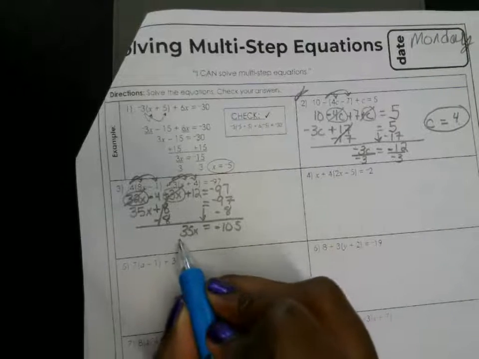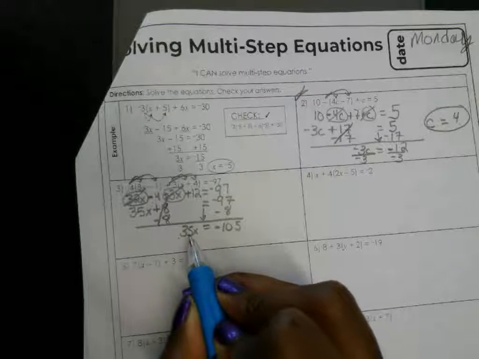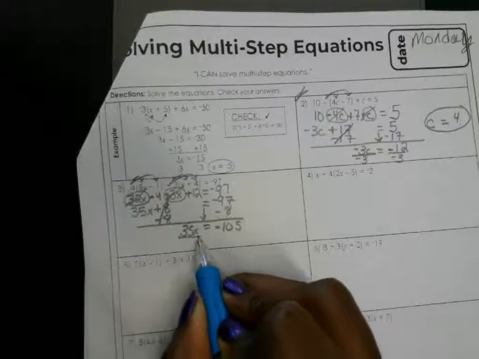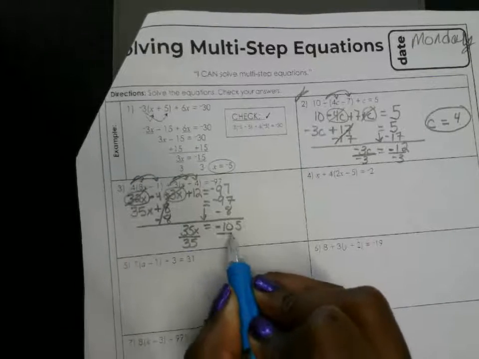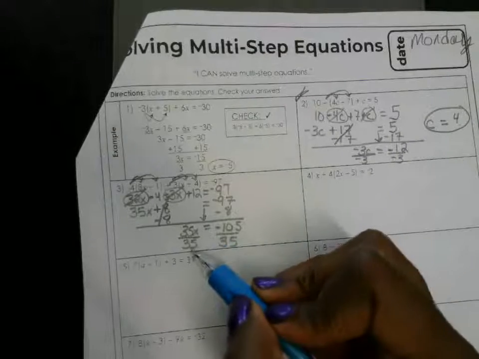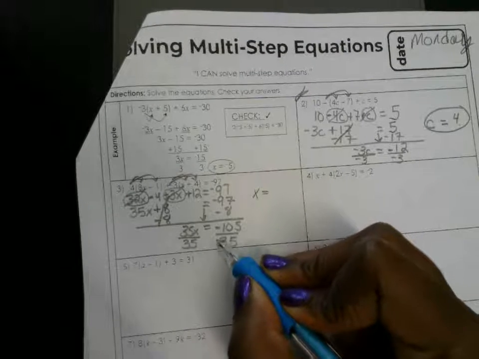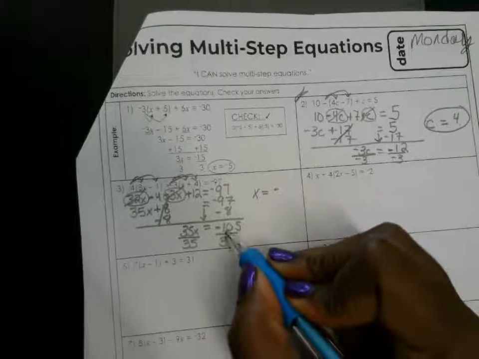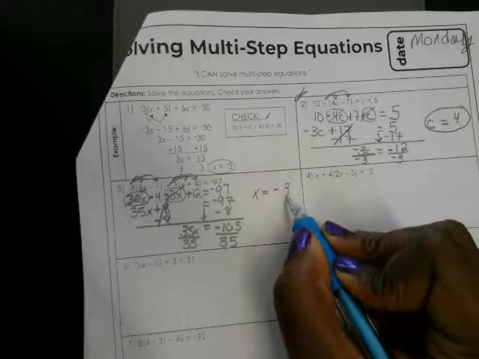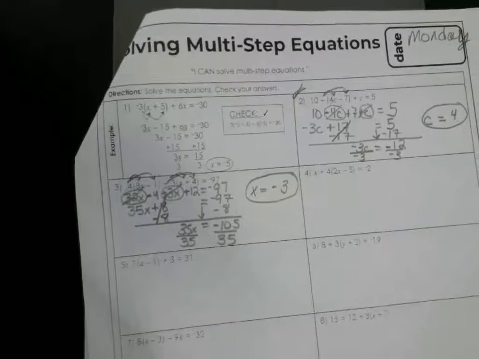Now to get x by itself, we're going to divide because 35 is attached to x by multiplication. The inverse of multiplication is division. So we're going to divide both sides by 35. 35 divided by 35 gives you 1x. A negative divided by a positive gives you a negative. 105 divided by 35 is 3. So x is equal to a negative 3.